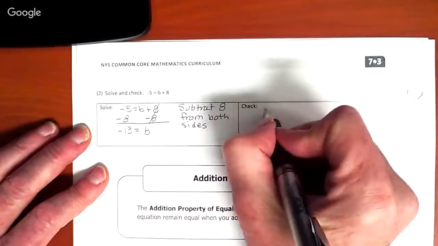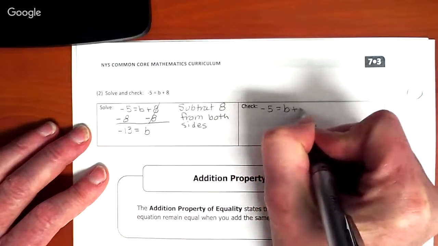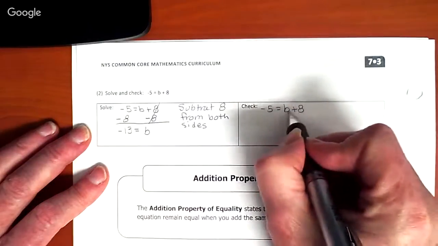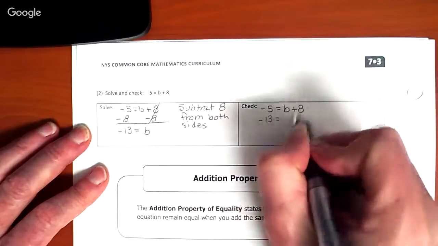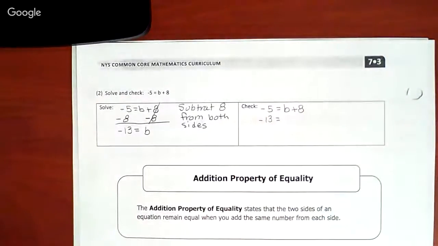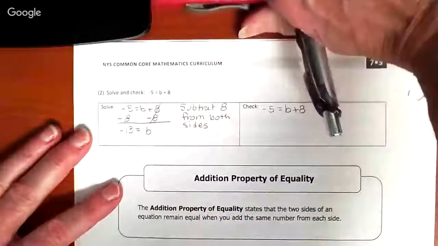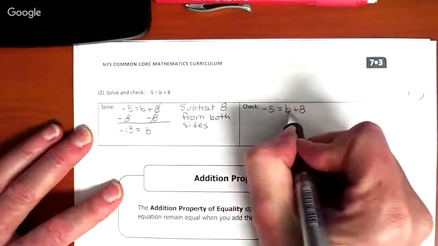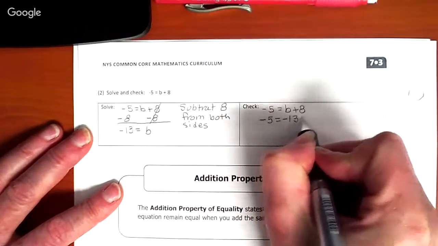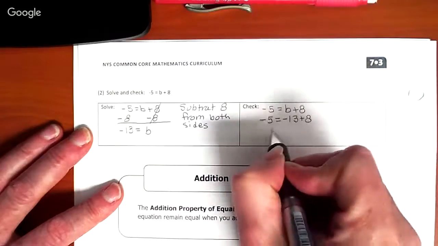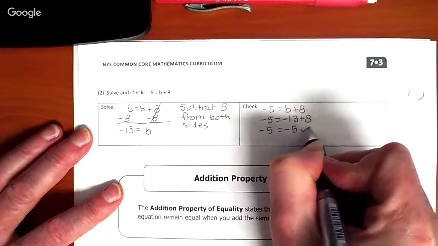Now to check this, we have negative 5 equals b plus 8. So to replace b with negative 13, sorry, let me reset. Never change the look of the equation. You simply replace. So negative 5 equals negative 13 plus 8. So we have negative 5 equals negative 5. And that answer checks.